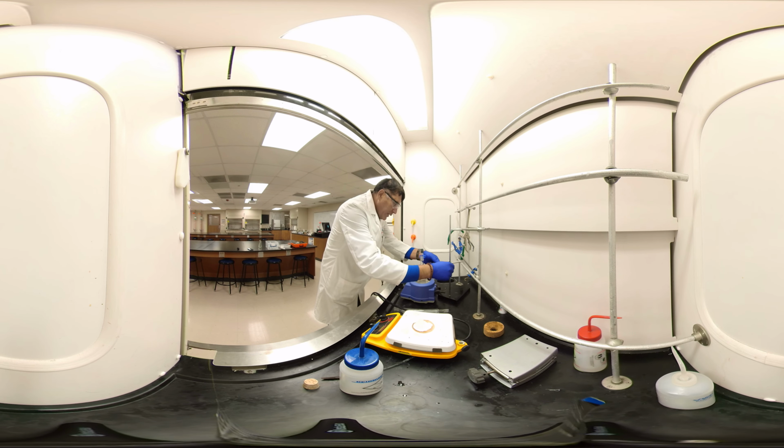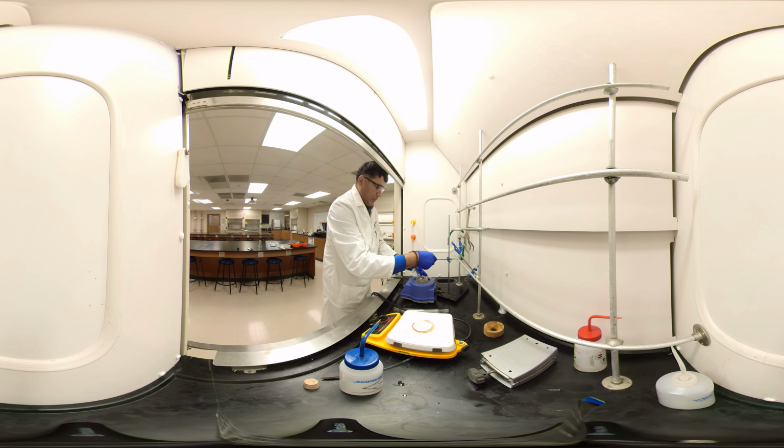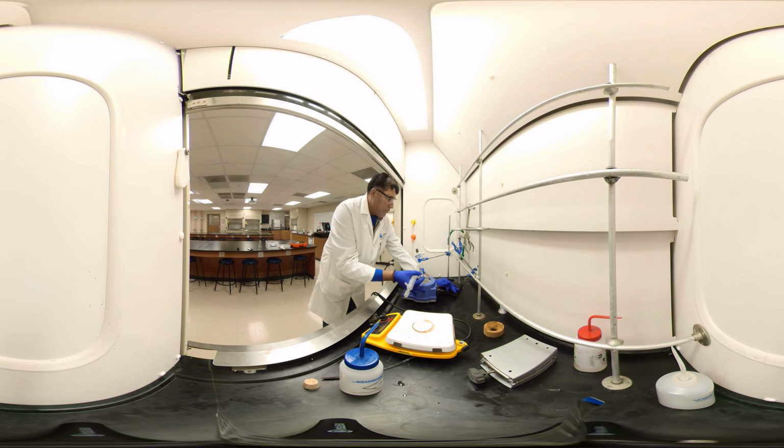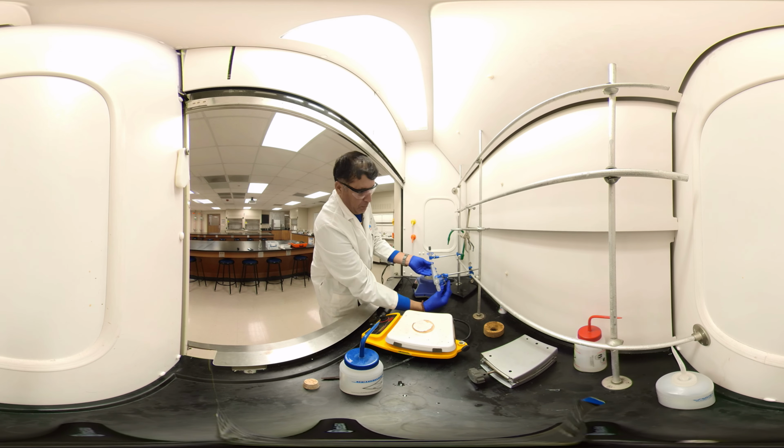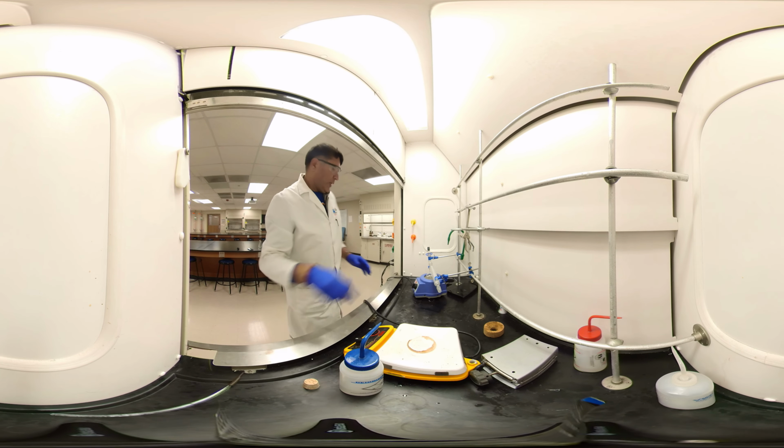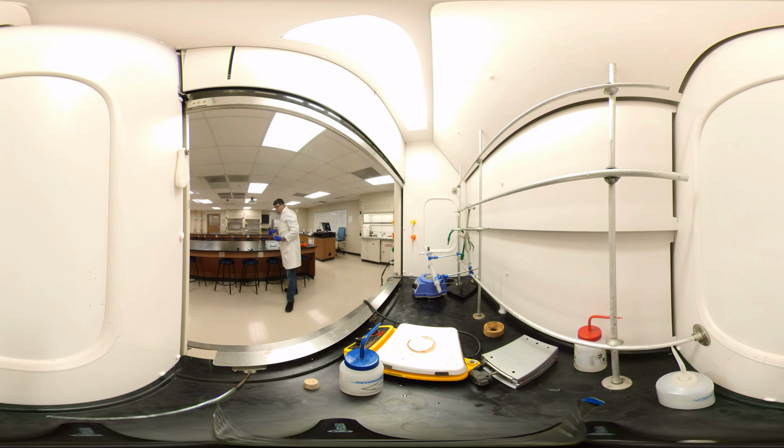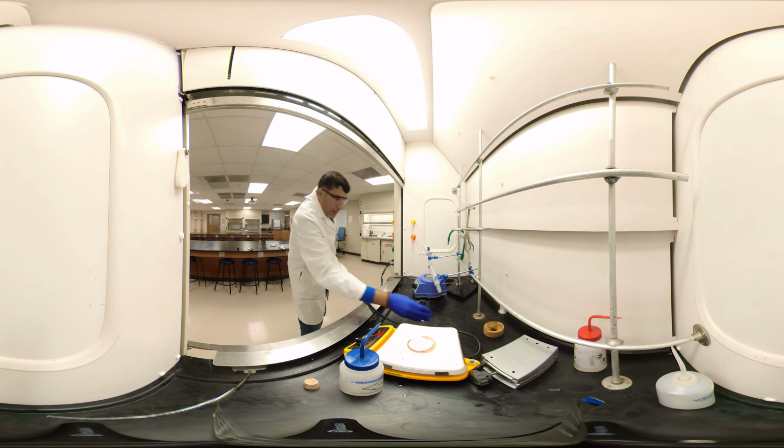Okay, and I have to clamp this one properly. Pull it up. That's good. So whatever is coming out, the dichloromethane, we collect it here.